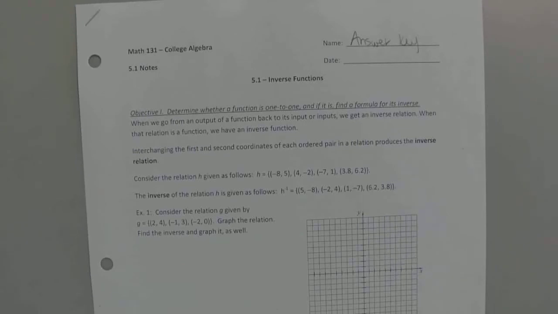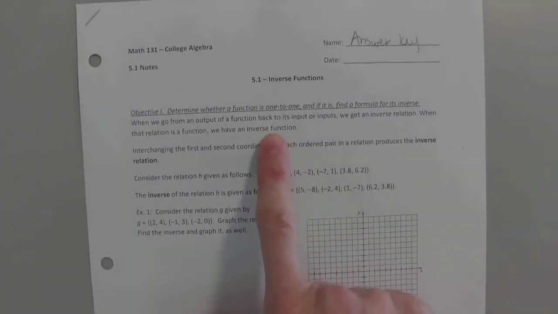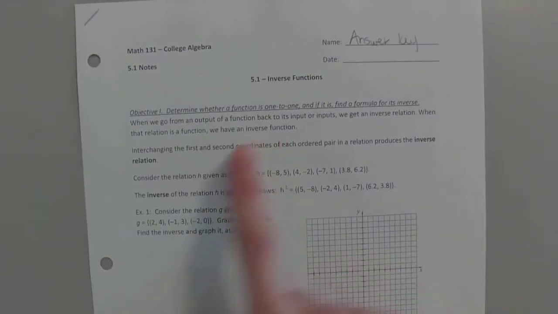So let's read on. It says, when we go from an output of a function to its input or inputs, we get an inverse relation. So we're just going from the range to the domain. When the relationship's a function, then it would be considered an inverse function. What does that mean? Way back when, a function was when every x had one y, right? So when we flip it, we want to make sure every y has one x, basically, in a nutshell.